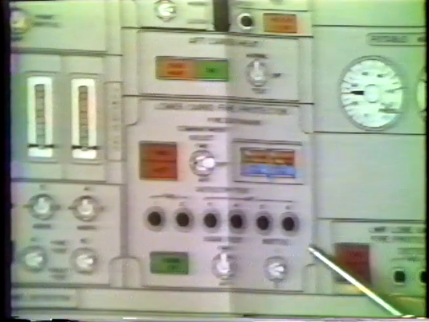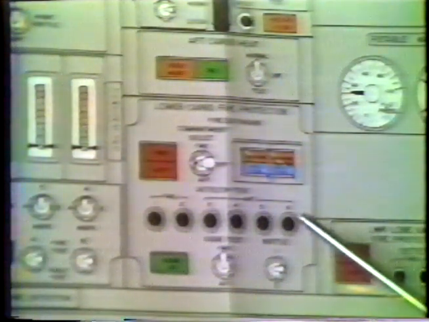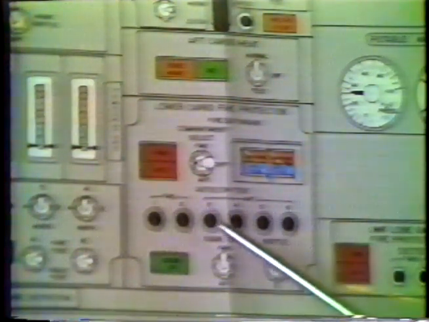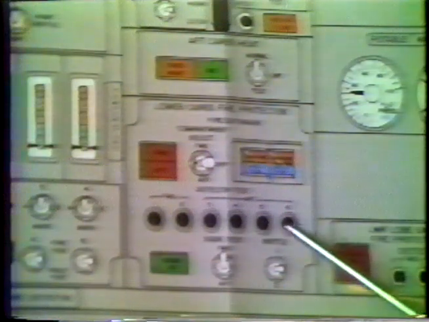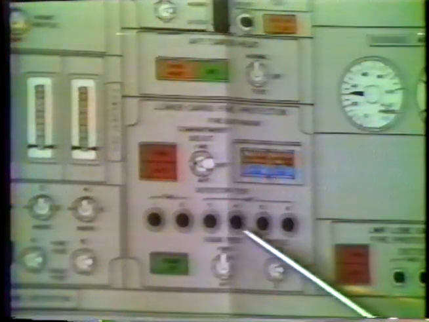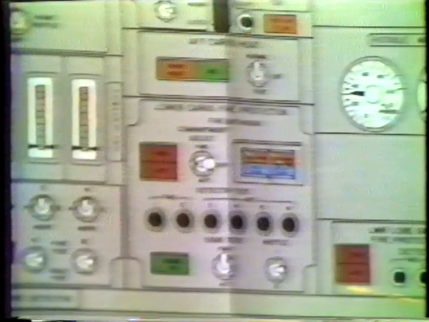The fire detection test simply overrides the fire warning and causes the fire to operate for each of the test buttons. There's 2 for the forward and there's 4 for the aft. The aft cargo compartment is somewhat larger than the forward cargo compartment because it has a section which is bulk loading.